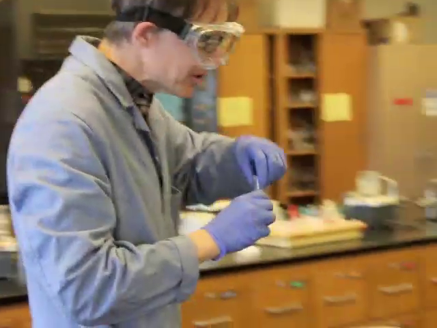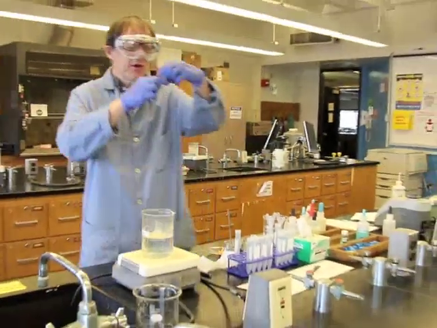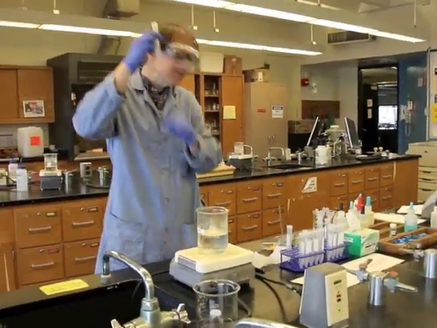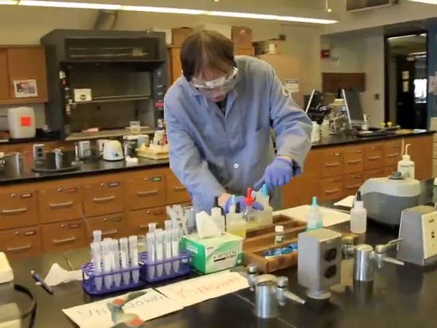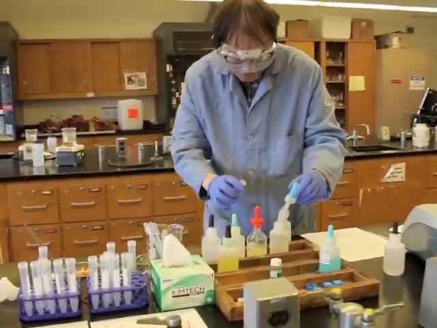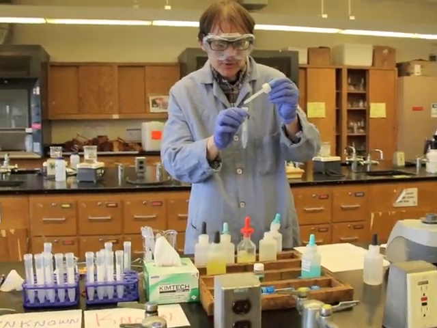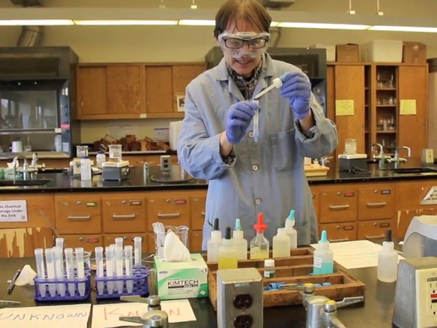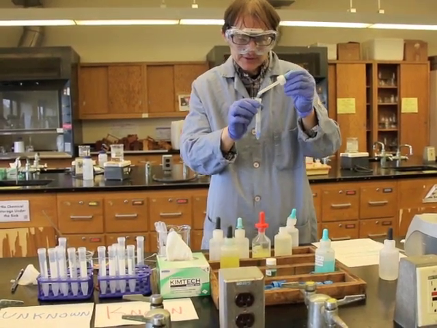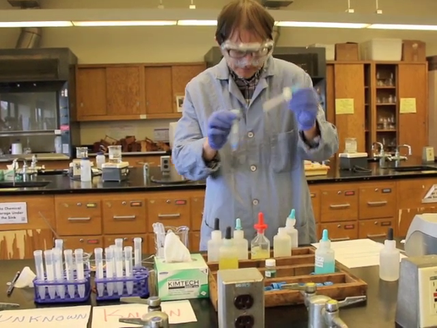So I'm going to come back over here, and I'm going to do exactly the same thing with the unknown. This is the 15 drops. We're going to go ahead and add the ammonium hydroxide. I'm going to add 15 drops of ammonium hydroxide. 3, 4, 5, 6, 7, 8, 9, 10, 11, and 12. 13, 14. Get one more drop. There we go.